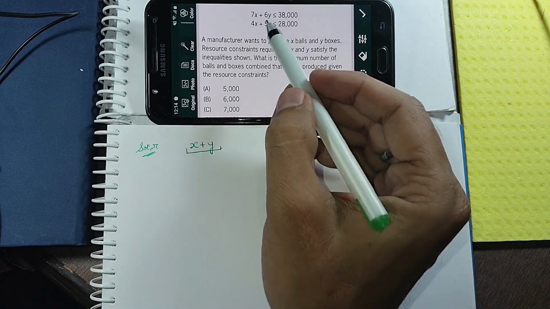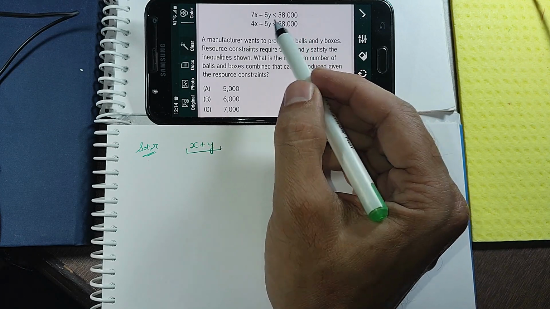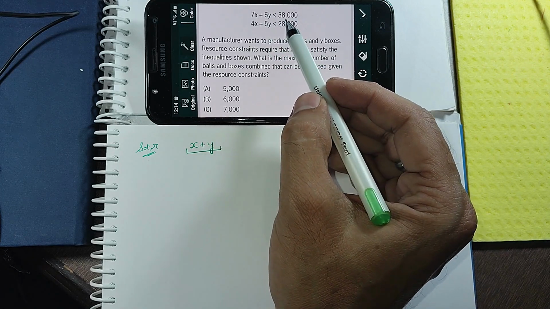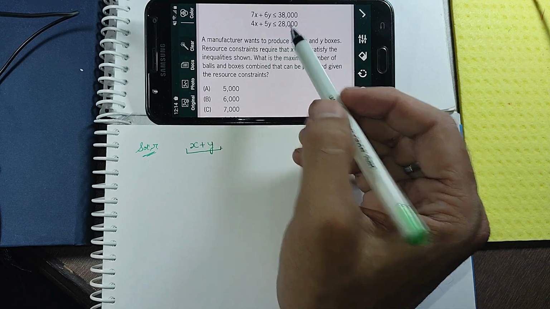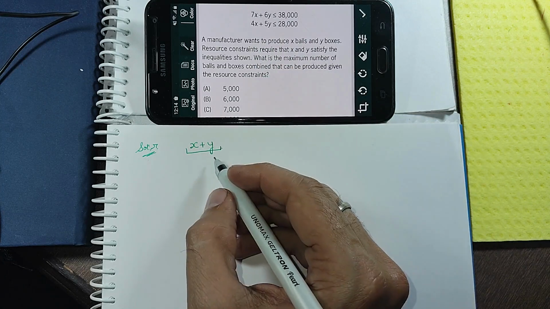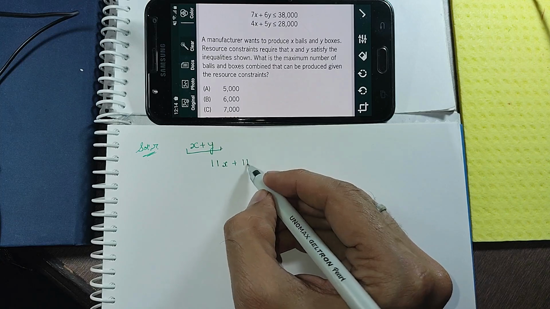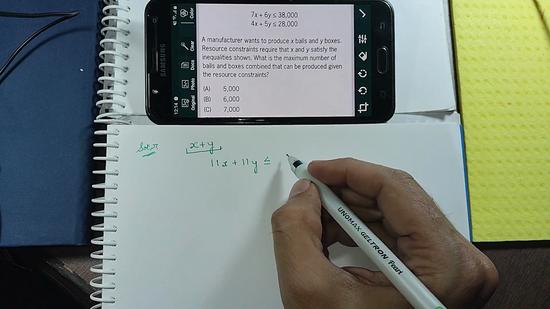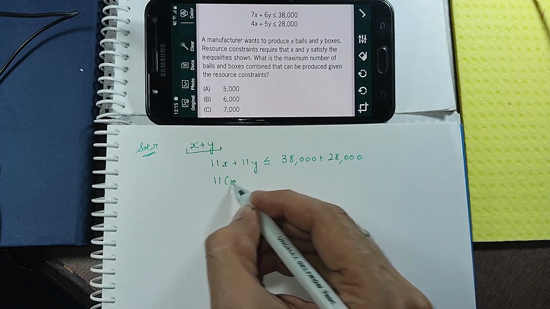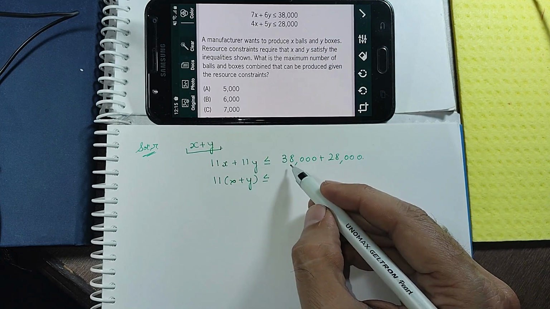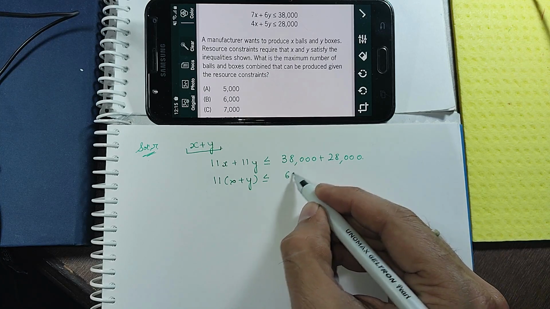Right? Now, since 7x plus 6y is less than or equal to 38,000, that means 7x plus 6y can have a maximum value of 38,000, and 4x plus 5y is less than or equal to 28,000. So if we add these inequalities, we will get 11x plus 11y less than or equal to 38,000 plus 28,000. So that means 11 common, x plus y less than or equal to, in total, 66,000.